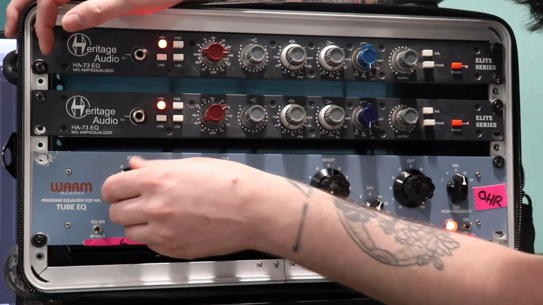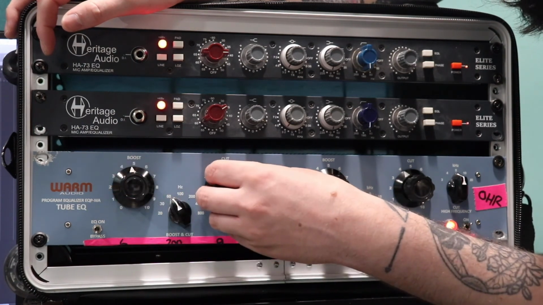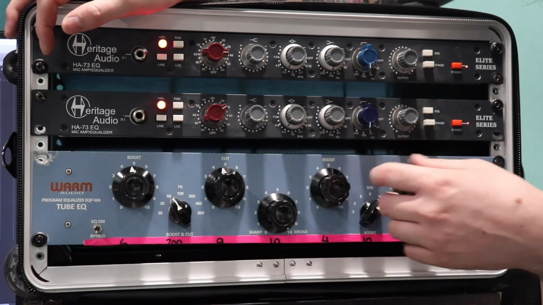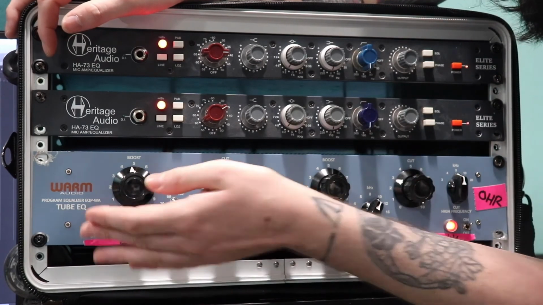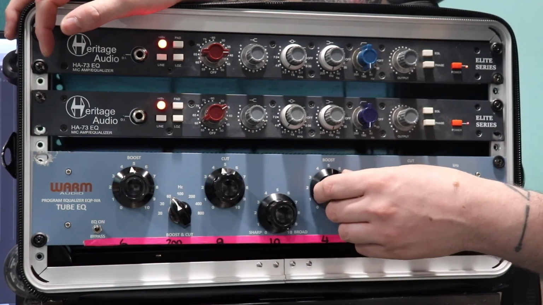And here's a great shot of me being an idiot adjusting the EQ and then realising that I didn't have it engaged. So you'll see my hand. There I go. Clever me.